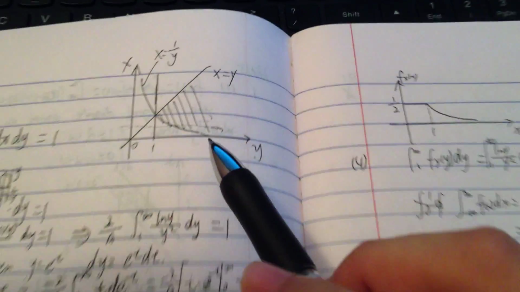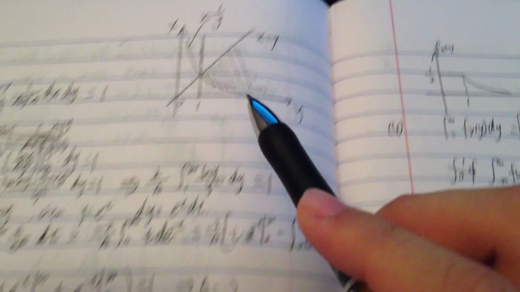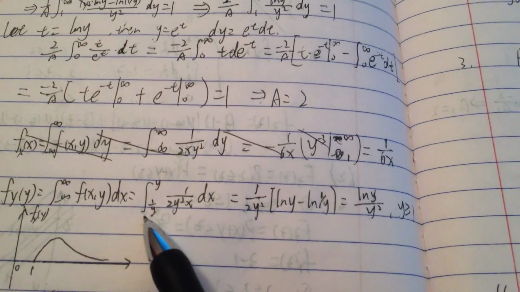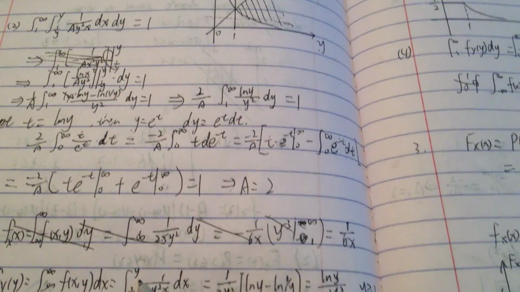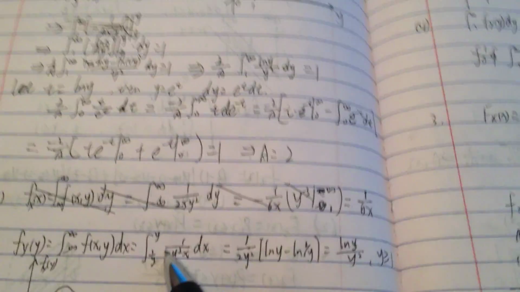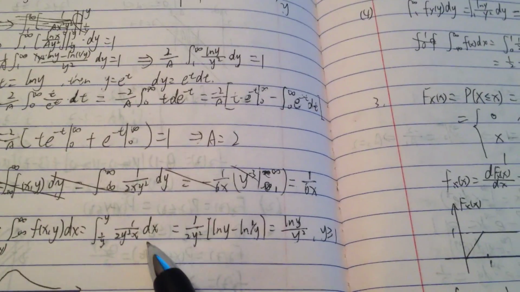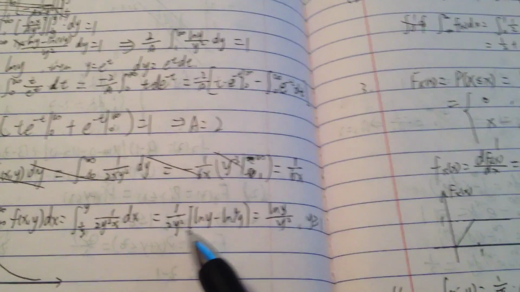For y greater or equal to 1, it should go from 1 over y to y, times 1 over 2 y squared x times dx.